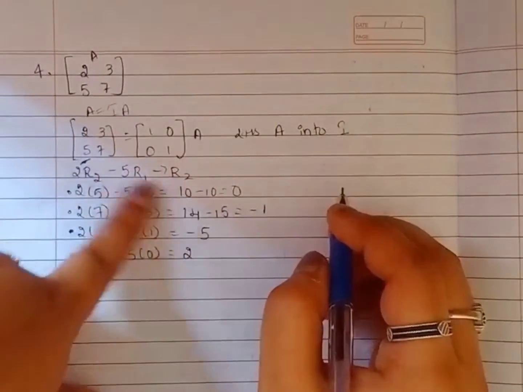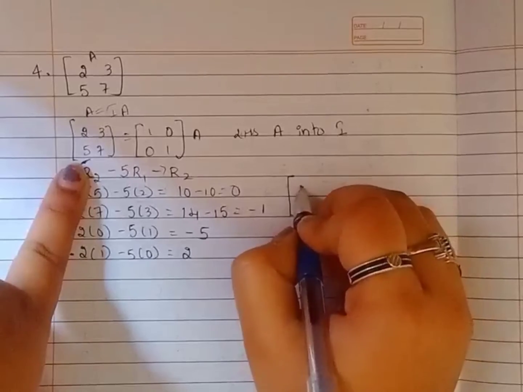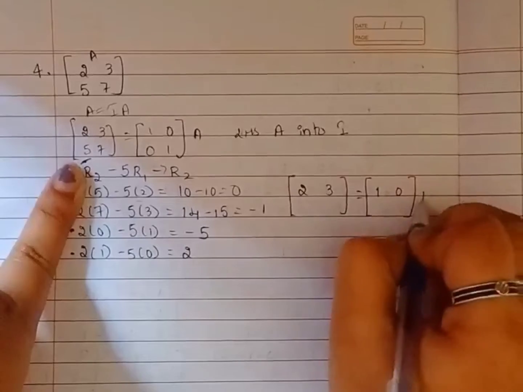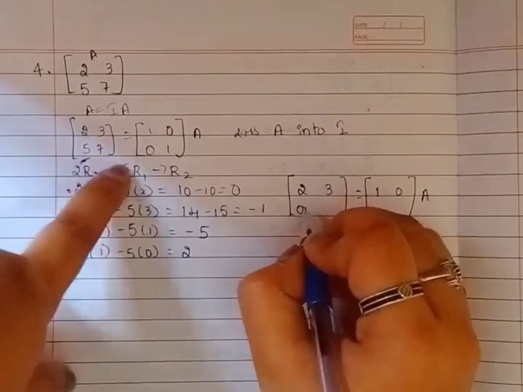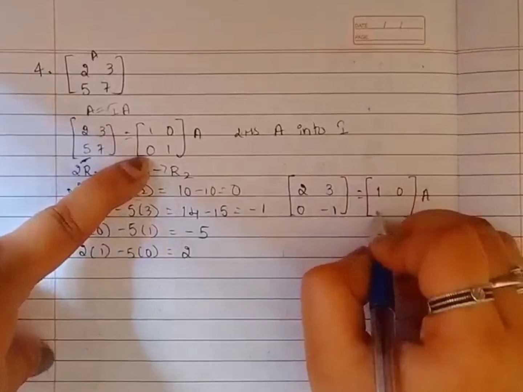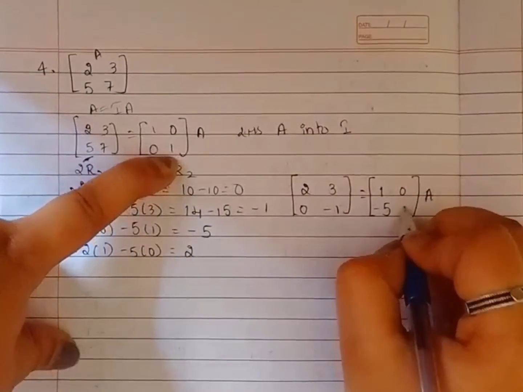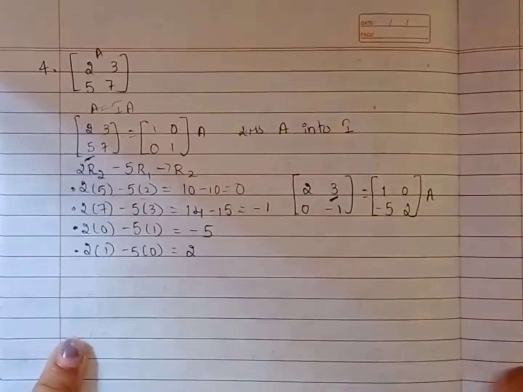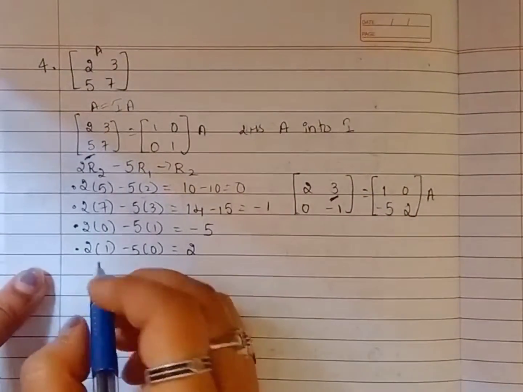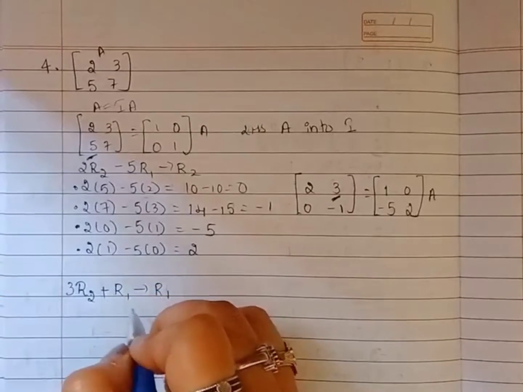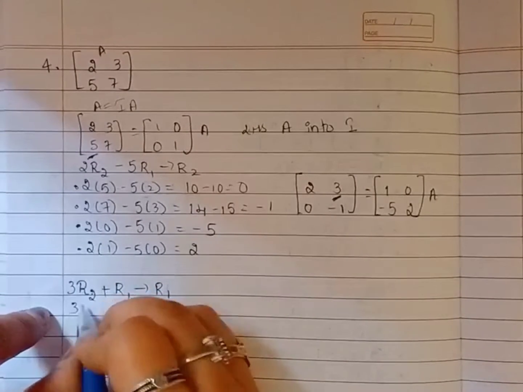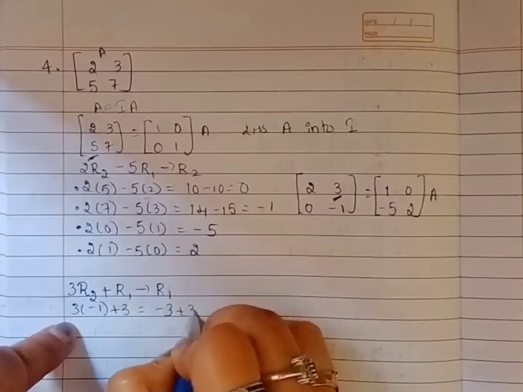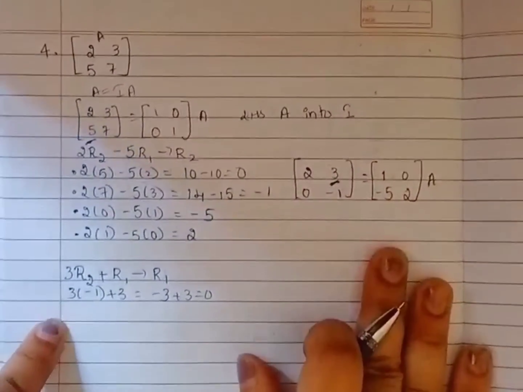Now this whole matrix changes into 2, 3. The first row remains as it is, 1, 0. In the second row, 5 changed into 0, 7 changed into minus 1, and 0 to minus 5 and 1 to 2. Now we have to change this 3 into 0. We'll consider an expression: 3 times R2 plus R1 gives R1. So 3 times minus 1 plus 3, so minus 3 plus 3 is 0. So this element got changed into 0.